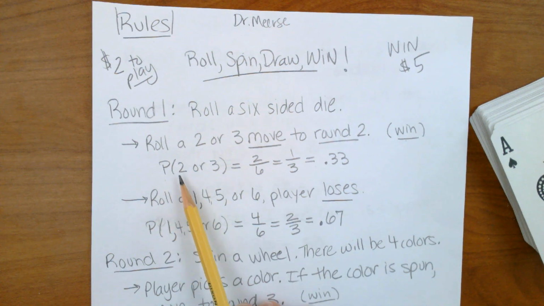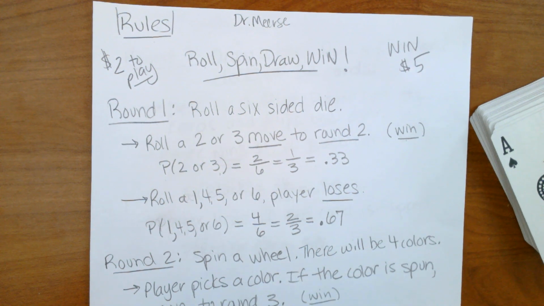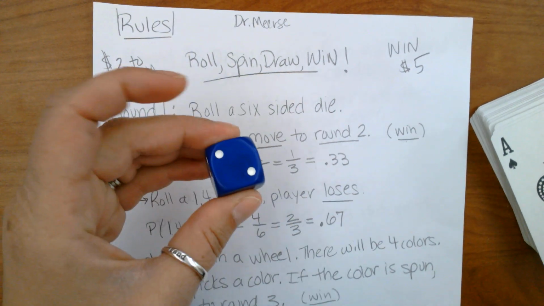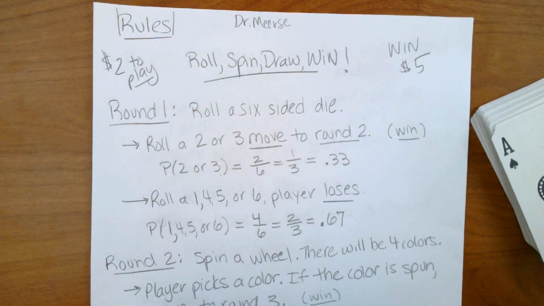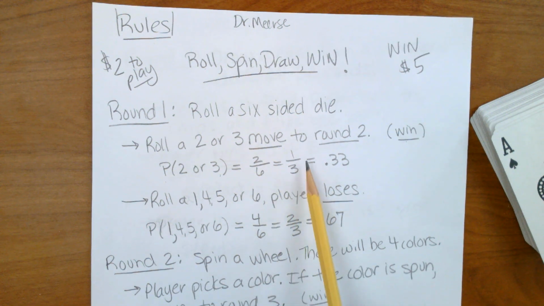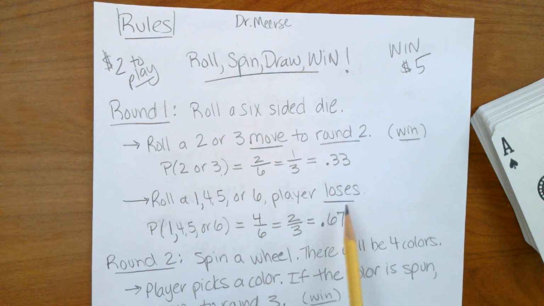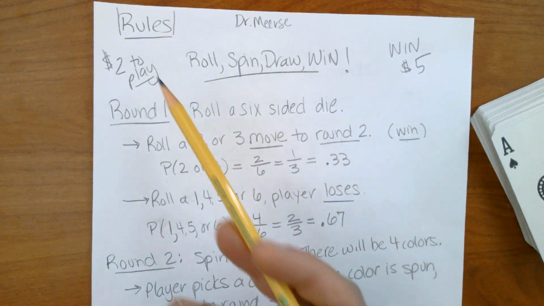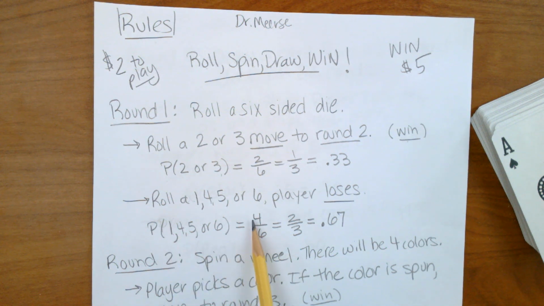So the probability that I'm going to roll a 2 or a 3 is 2 out of 6 because there's 2 sides. There's a 2, or I can roll a 3, out of 6 sides in total. So that's 2 out of 6, which is 1/3, which divides out to 0.33. If you roll a 1, 4, 5, or 6, you lose. That's it. You could replay, but you would have to pay me another $2. So the probability of a 1, 4, 5, or 6, there's 4 chances, 1, 2, 3, 4 out of 6, which is 0.67.